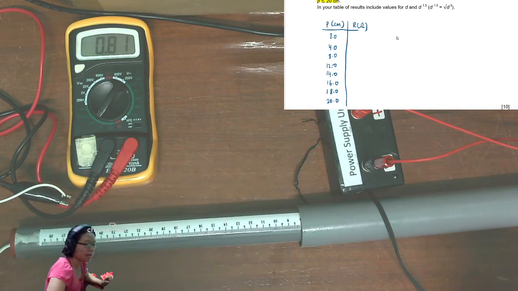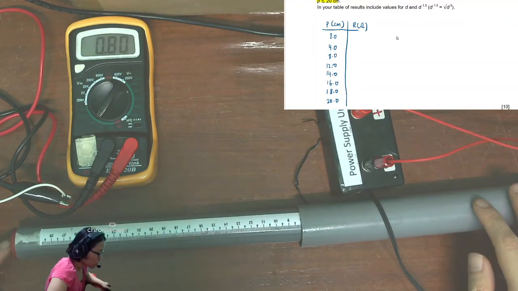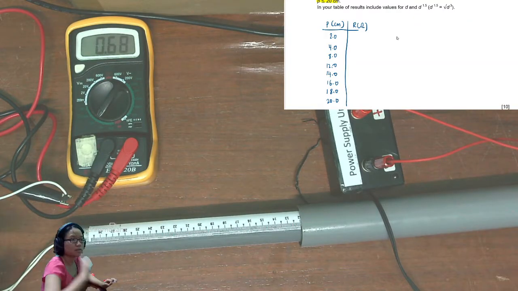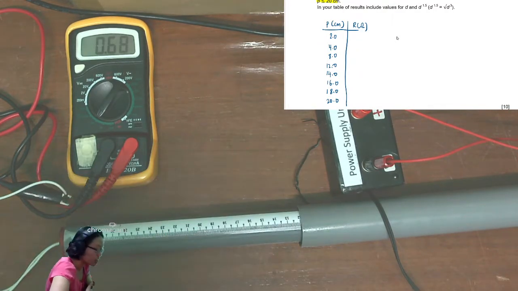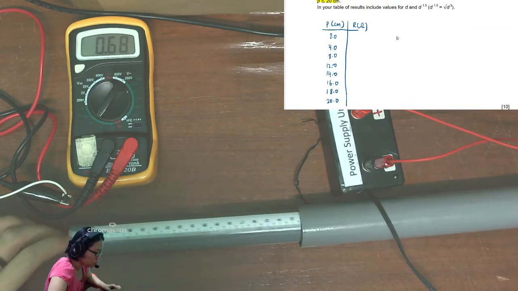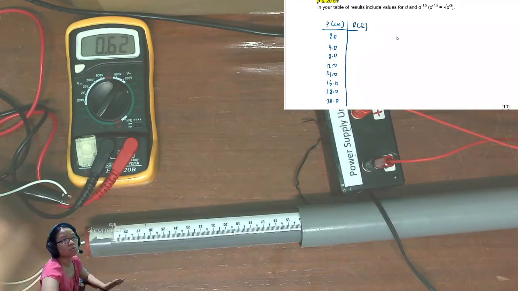Okay, this is 8 cm. Okay, we did 8 already. So now it's time to do 12. Okay, this is 12 cm. Or at least my perspective of 12 cm lah. Okay, we're going to continue now to 14 because we had 14 just now. So we just want to double check and make sure it's around the same number.